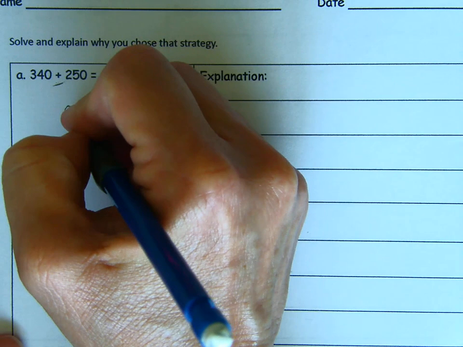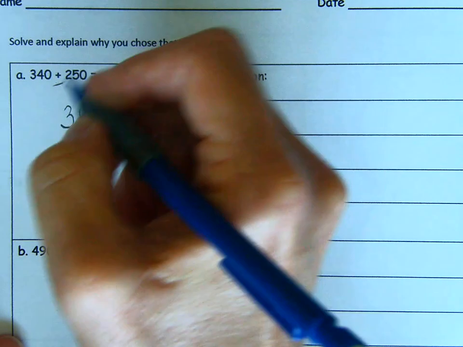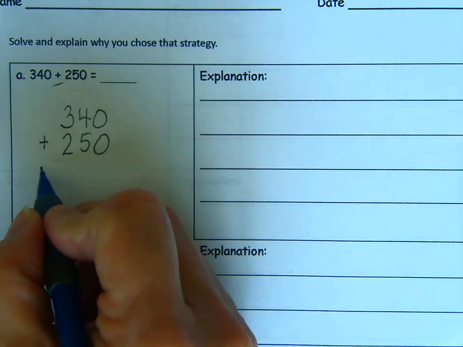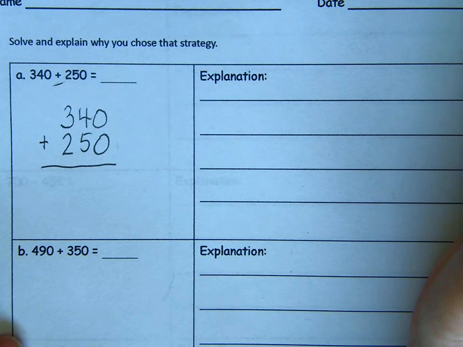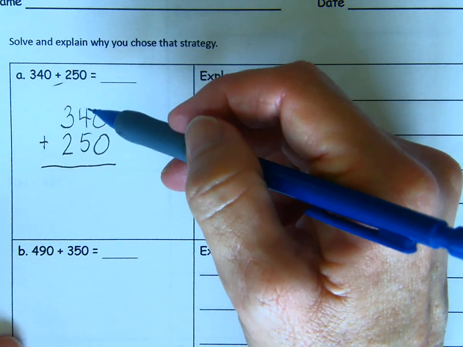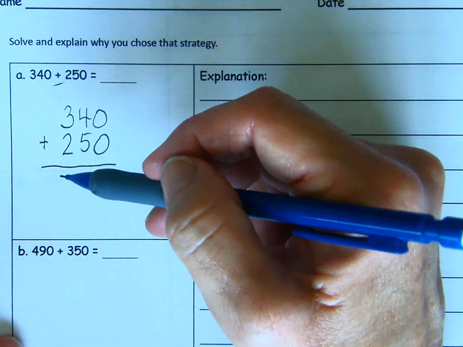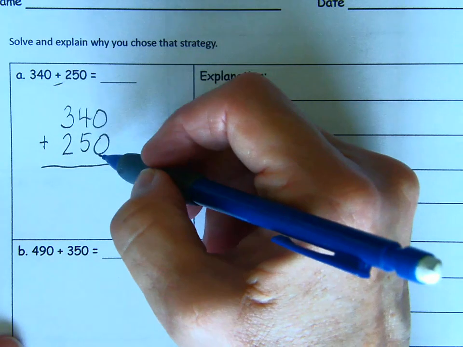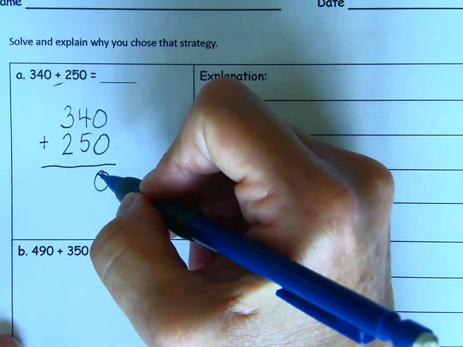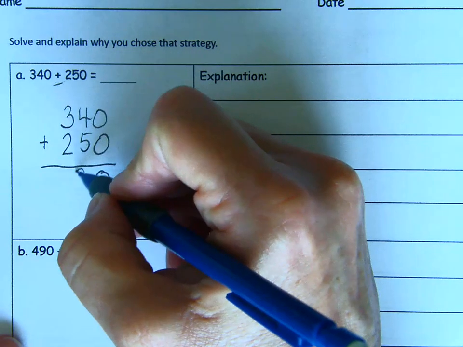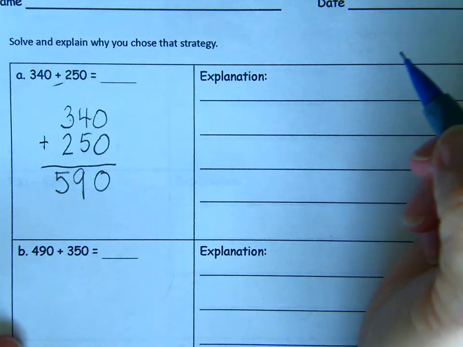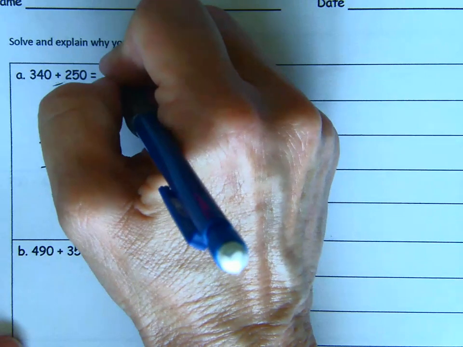So I'm going to go ahead and write 340 plus 250. It's pretty straightforward. Like I said, I can't make 10 ones. I can't make 10 tens. This is going to be pretty straight up addition. So 0 plus 0 is 0. 4 plus 5 is 9. 3 plus 2 is 5. So I'm going to make sure I write that up here.